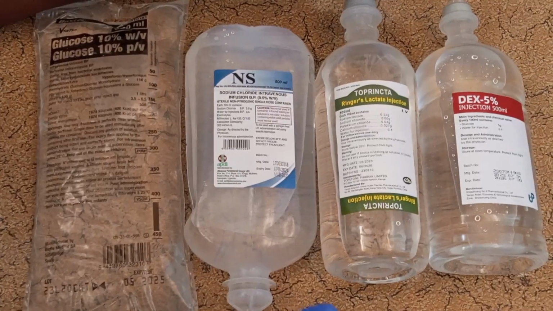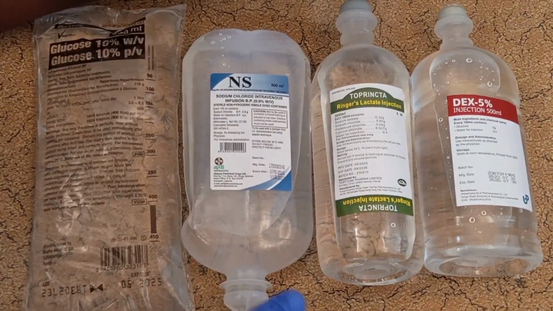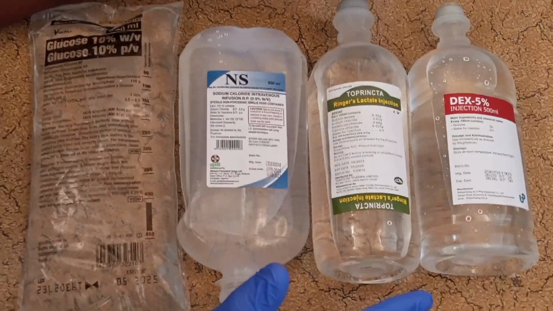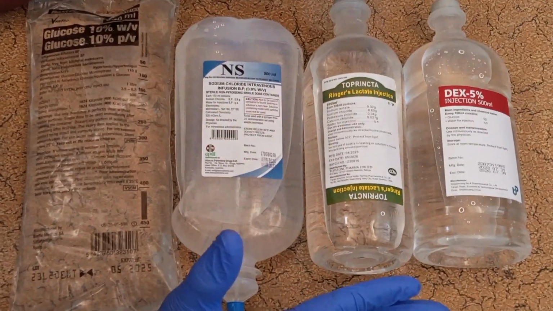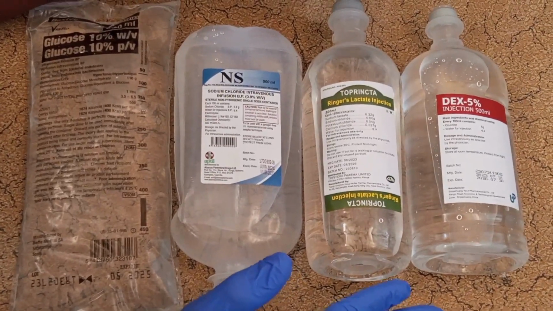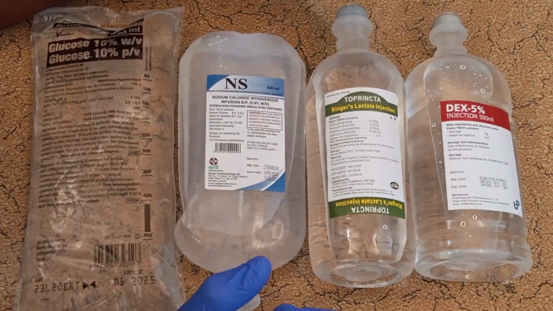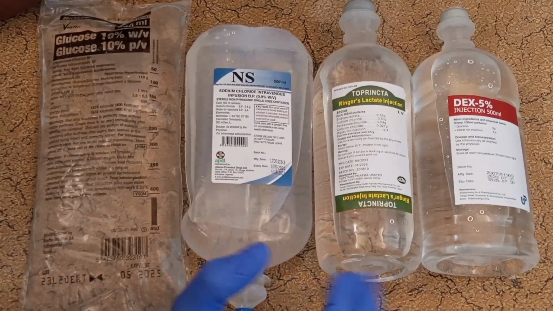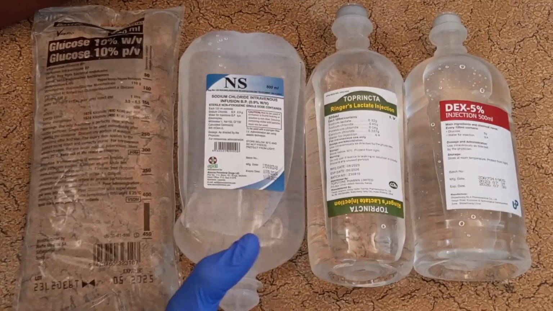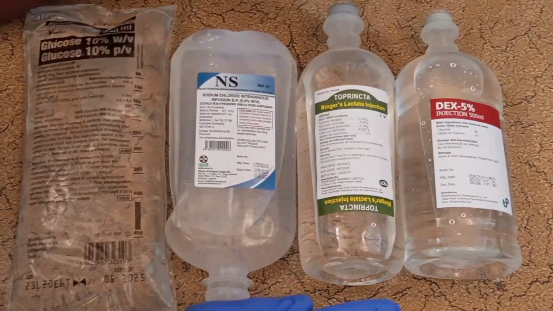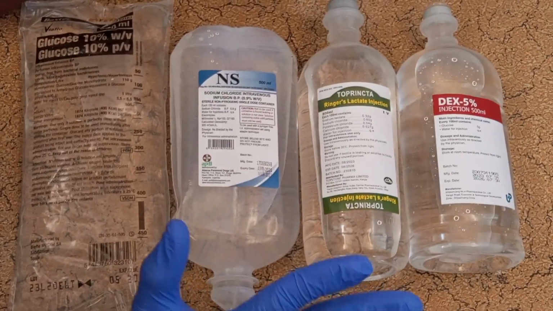So in today's tutorial we shall be discussing types of IV fluids and their uses. So what are IV fluids? IV fluids are liquids administered directly into a vein through an intravenous tube. They are used to treat dehydration, replenish fluid lost due to an injury or illness. They can also be used to provide nutrients for the body.